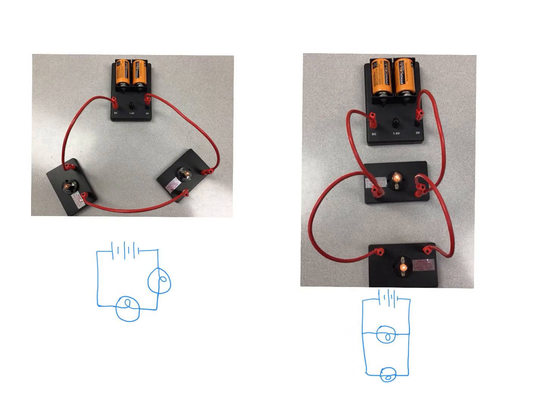Okay. Now, there are certain terms that we use to describe the way that these bulbs are connected, right? We've already noticed that these ones are equally dim, right? Or equally less bright, right? And over here, we have both bulbs being lit equally bright. All right. What's the name then?